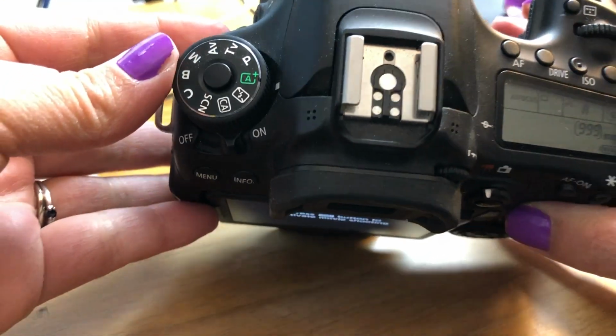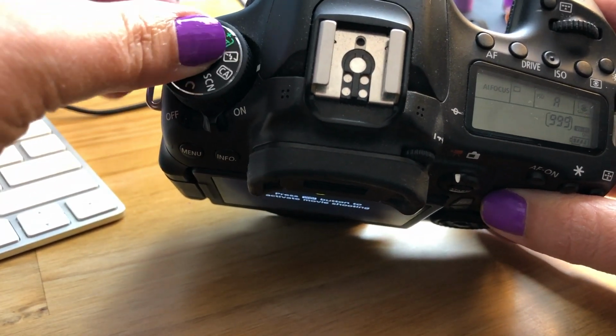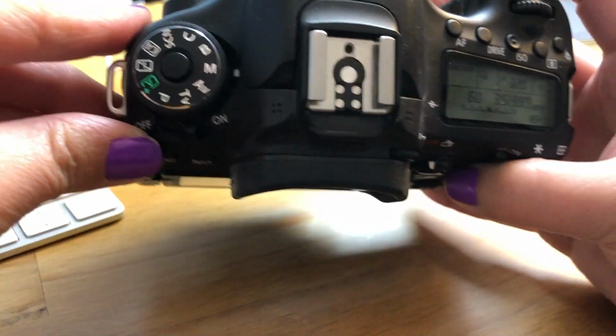And I'm going to put the camera in manual mode, so using the mode dial on top, press the lock release button in the middle and turn this dial so that the M is selected.